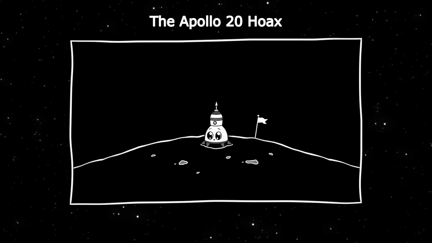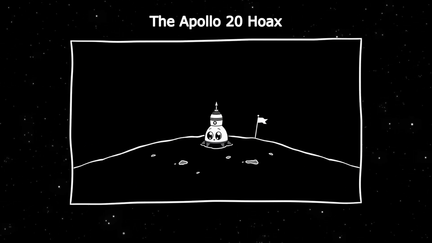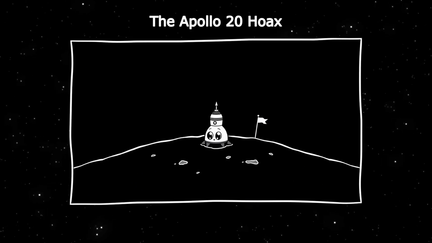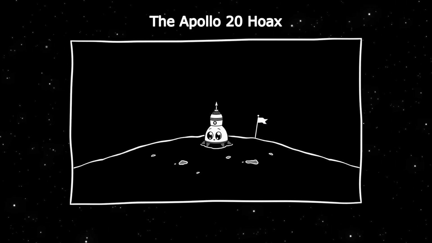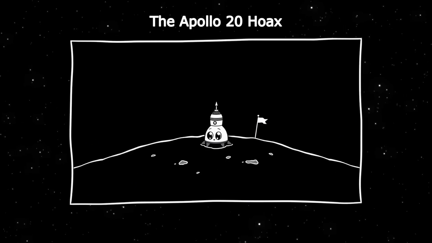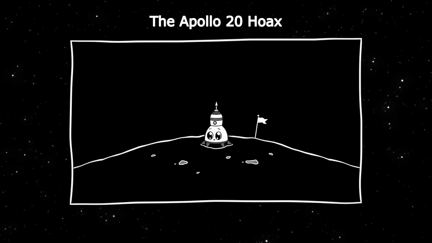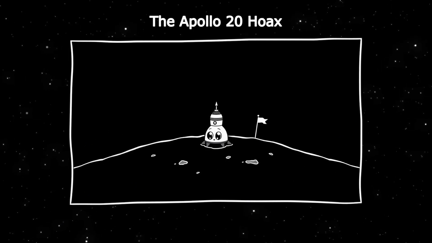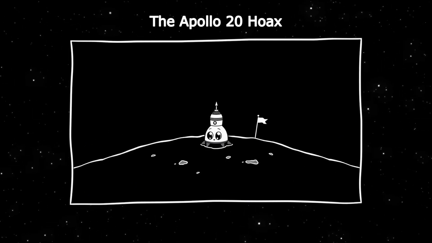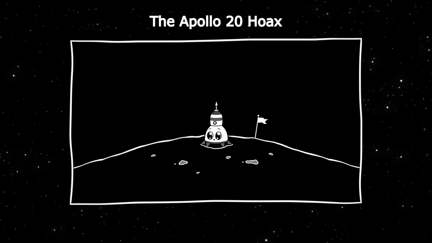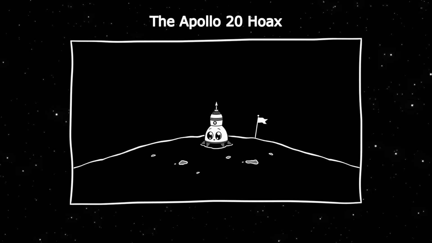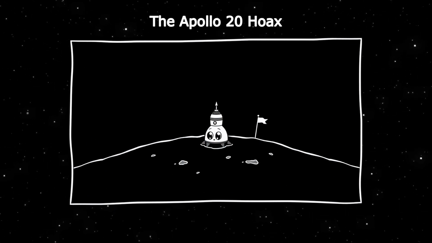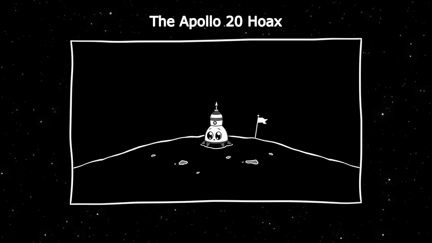Those who perpetuate the Apollo 20 narrative often cite obscure photographs that they argue show unusual structures and artifacts on the lunar surface. These images, often poorly sourced or manipulated, have fueled the fires of conspiracy theories. The imagination runs wild here. Could there really be remnants of a crashed alien craft on the Moon? Are we the only sentient beings in the universe, or are we simply unaware of their presence?